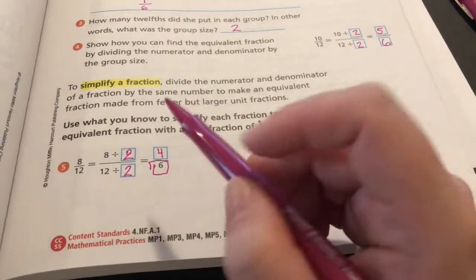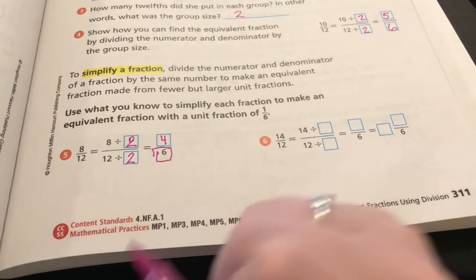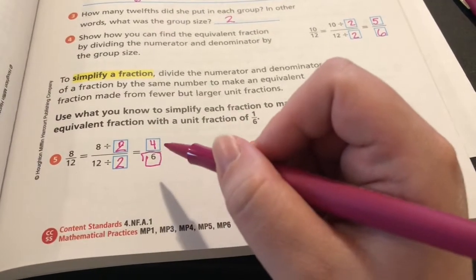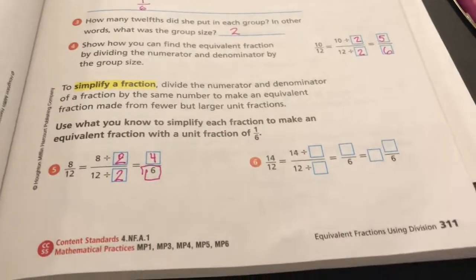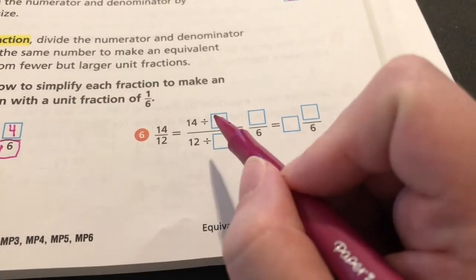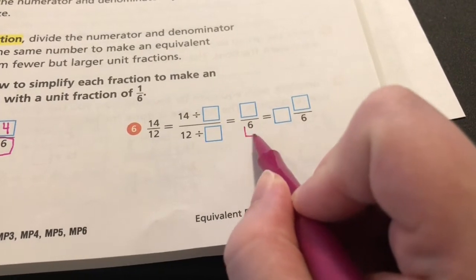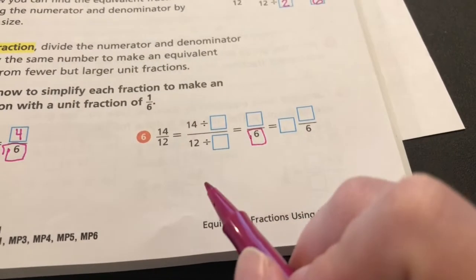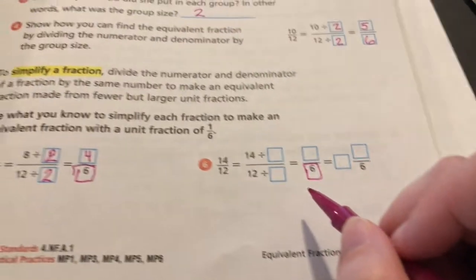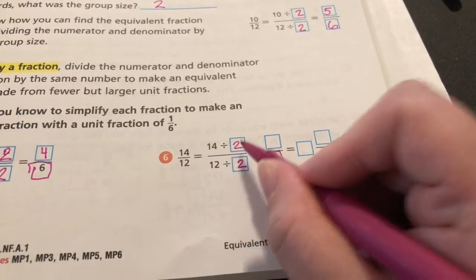Okay? So this right here is not the simplest form, but it is an equivalent fraction. 8/12 is equivalent to 4/6. We could further simplify this even more, but it's not asking us to, so we're going to go ahead and move on. 14/12. We're going to divide it by something to make it smaller. So right here they gave us a clue. 12 divided by what would give us 6? Oh, 2. All right, so this is going to be 2 halves.